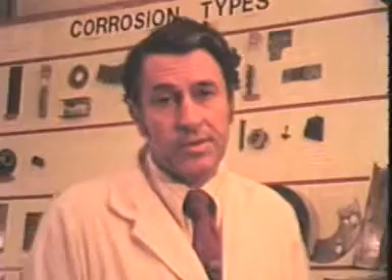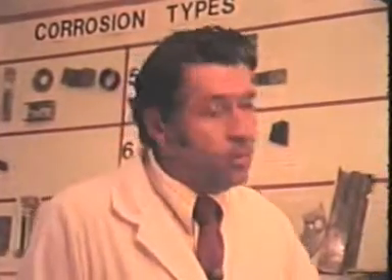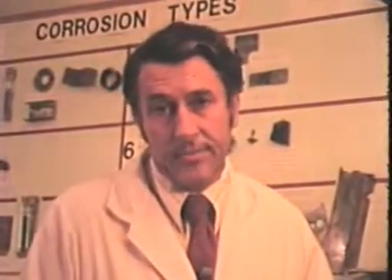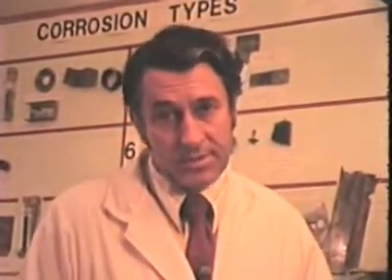We still have a lot of research to do. We are still ignorant of many aspects of corrosion and how to deal with it. But what we do know is increasing all the time, and it's becoming more important as we extend our use of materials further and further.